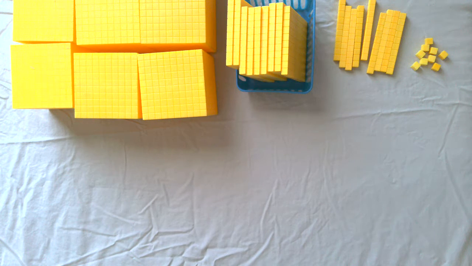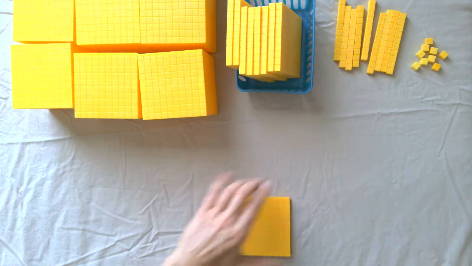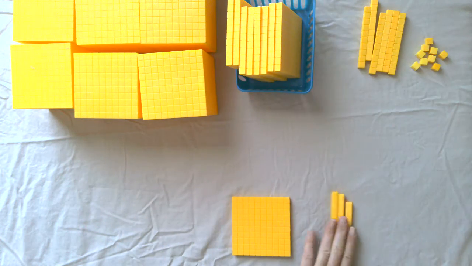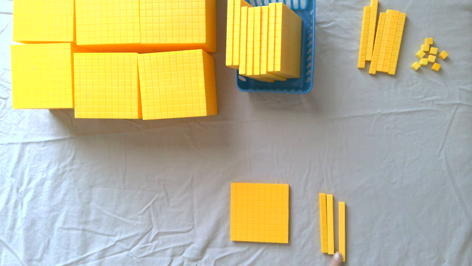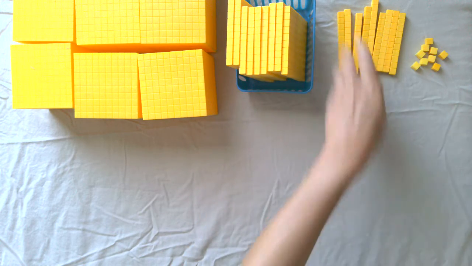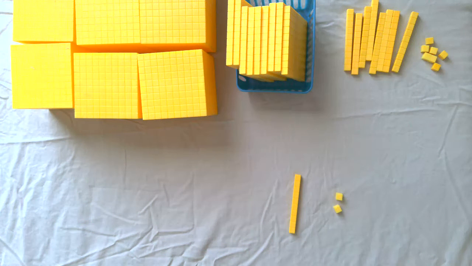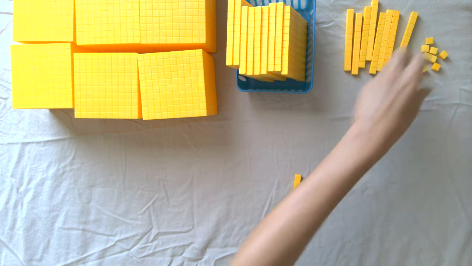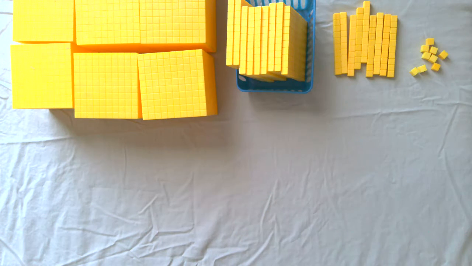All right, now once they have a good understanding of that, you can start combining two hierarchies at a time. So for example, how much is this? Yes, that's 130, or 13 tens. How much is this? Yes, that's 12. And so on.